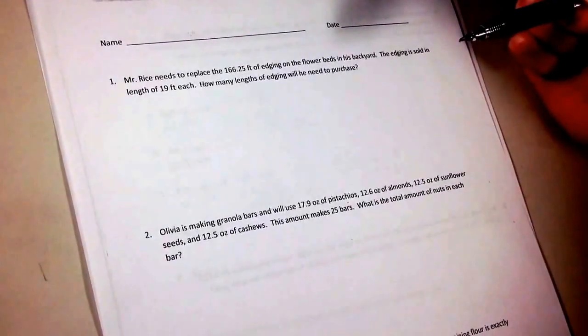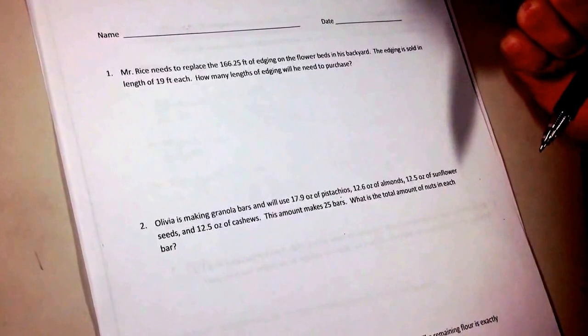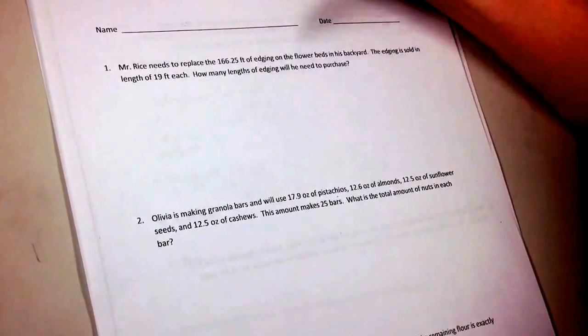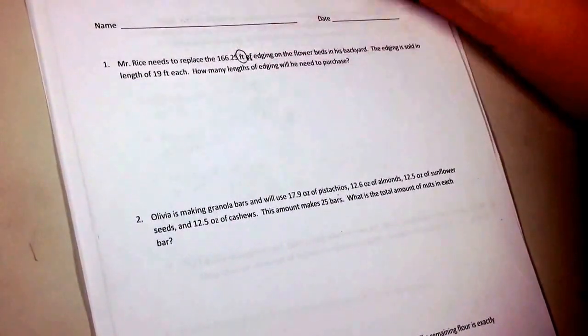Okay, today we are going to be looking at some word problems and strategies for solving. I'll do a couple of the ones on the homework, and then you can try and attempt a couple on your own.